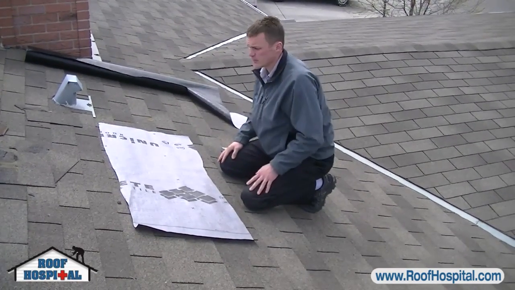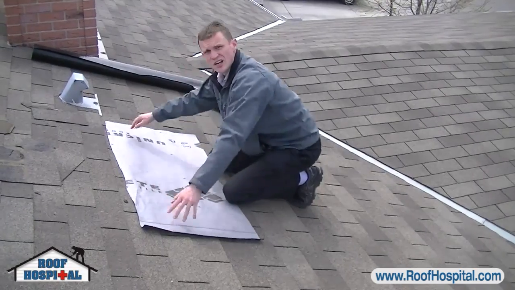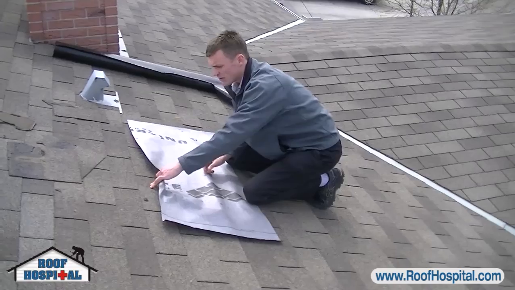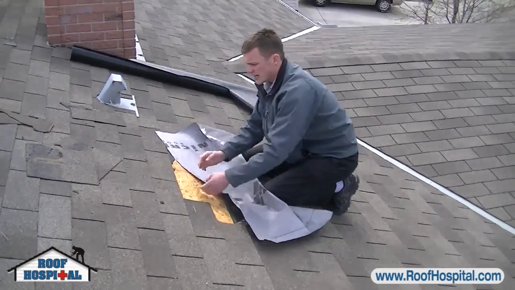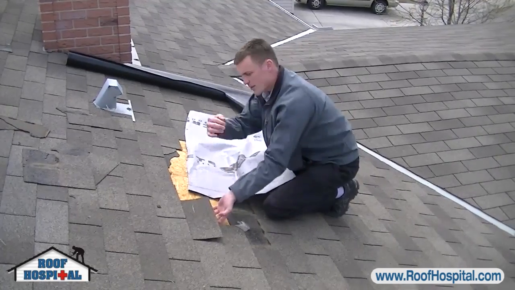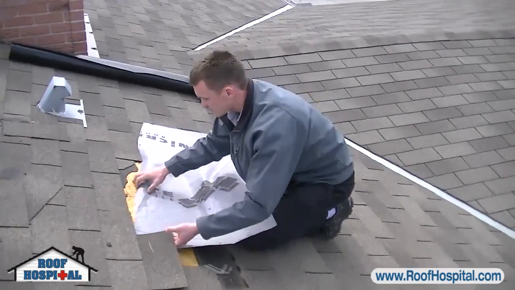Now a big mistake is when people just nail this into place. They nail it into place and water can just come right underneath here. That doesn't really work. What we need to do is make sure this is tucked nice and tight underneath here. So we're gonna tuck this in. Come have a close look at this over here.